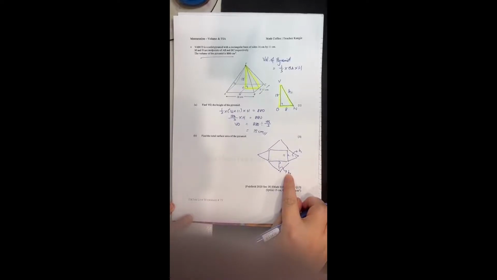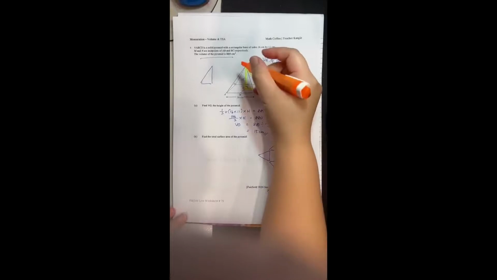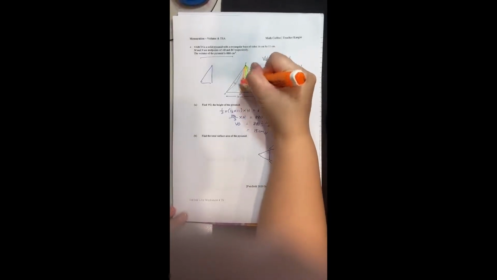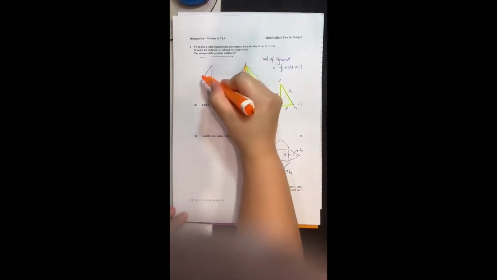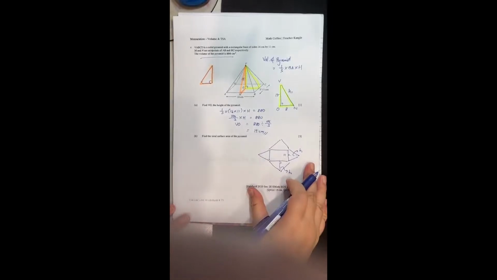So H2, how do you draw? I'm going to draw another triangle here. I'm going to use another color, orange. So it will be this one. Labelling with alphabets is easier.